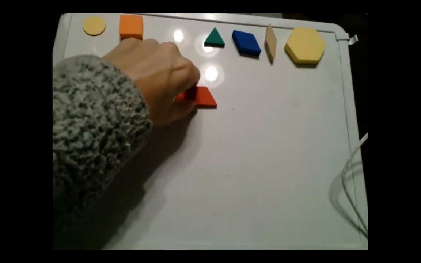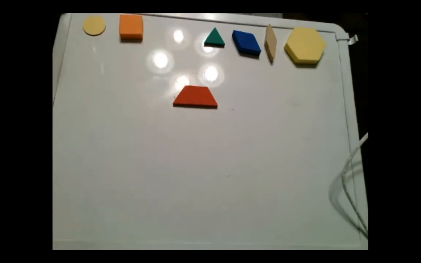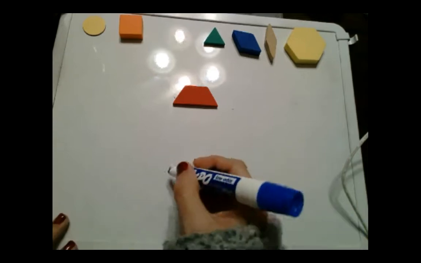This is our trapezoid. Can you draw a trapezoid? Hit pause, and when you think you've drawn it, hit play. Great job, guys.